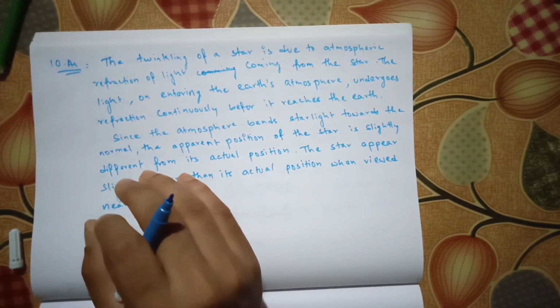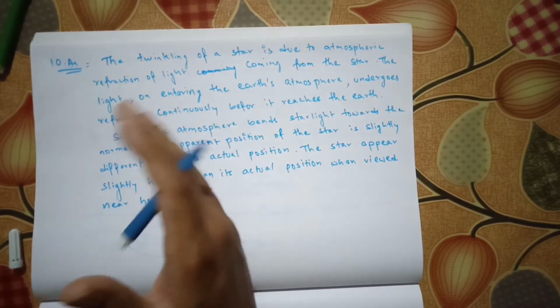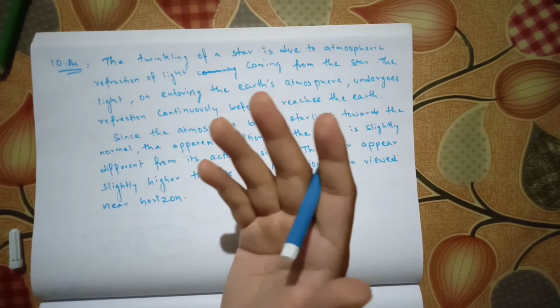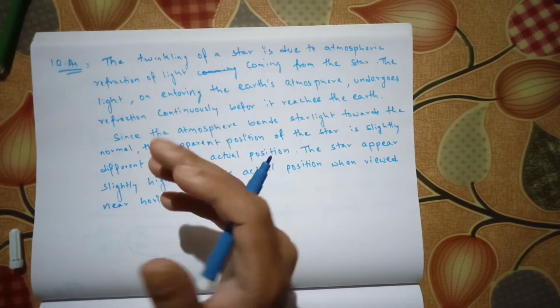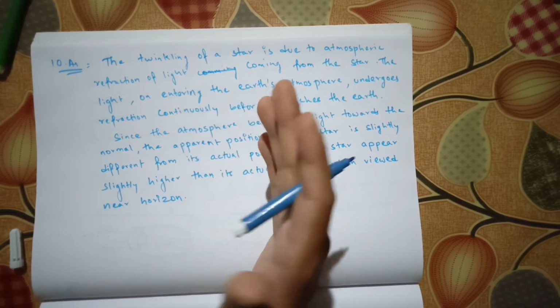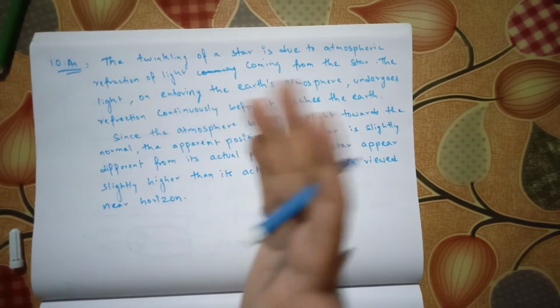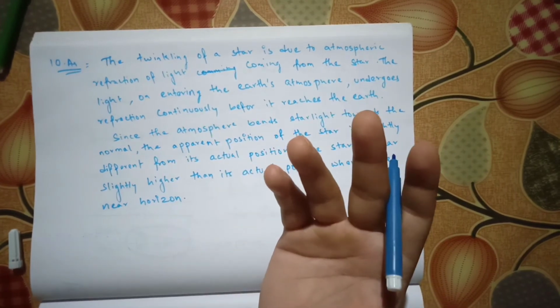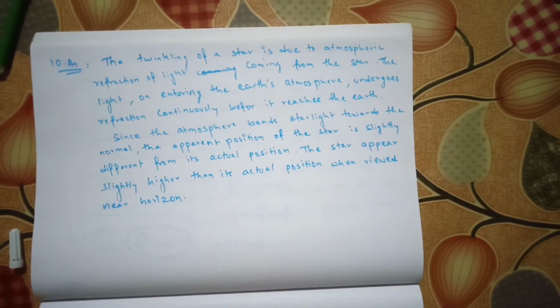As the path of the rays of light coming from the star goes on varying slightly, the apparent position of the star fluctuates and the amount of starlight entering the eye flickers. The stars sometimes appear brighter and at some other time fainter, which is the twinkling effect.